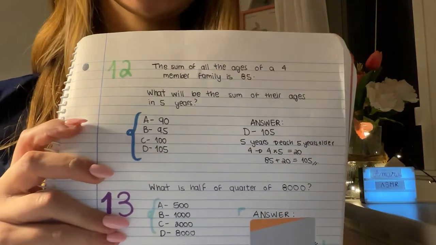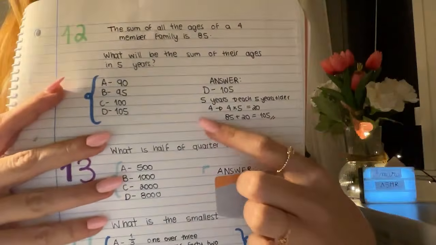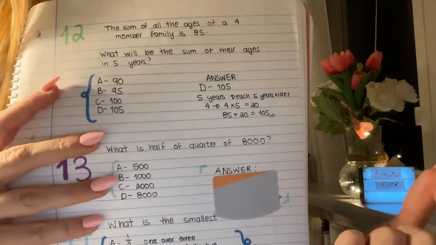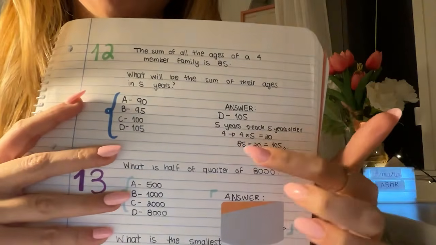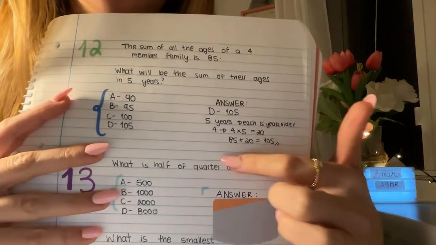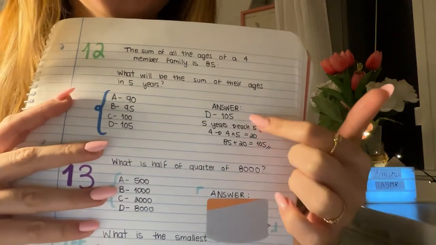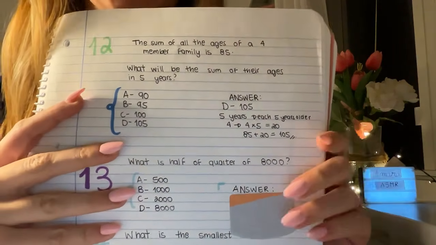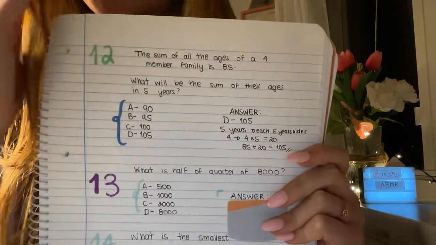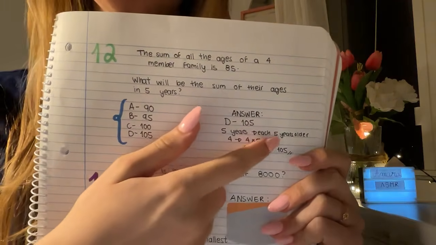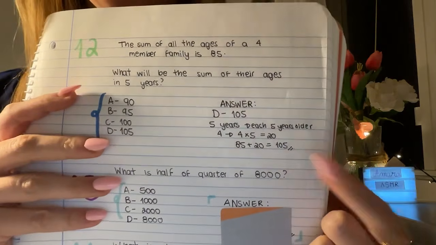105. Okay, so I'll explain this to you. Obviously, if 5 years go by, each person will get 5 years older. We have 4 members in this family, so in total, we have 4 people times the 5 years that each one of them will age. So in total, they will age 20 years. If we add the 20 years to the number that we previously counted, 85, we'll get 105. So if we do the same thing 5 years later, we should get 105.